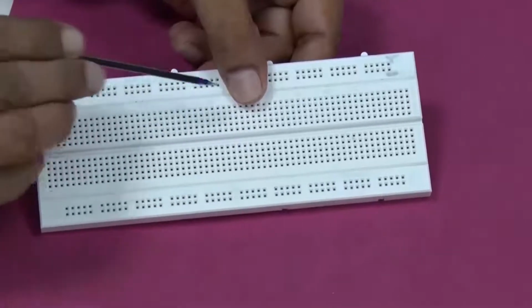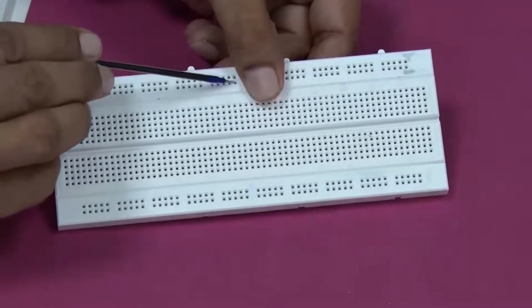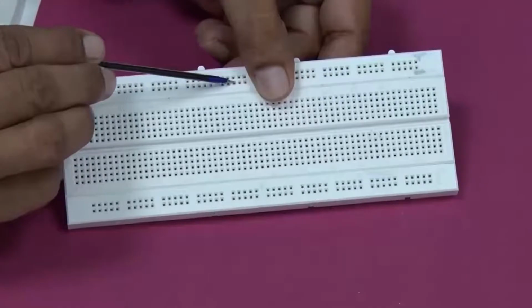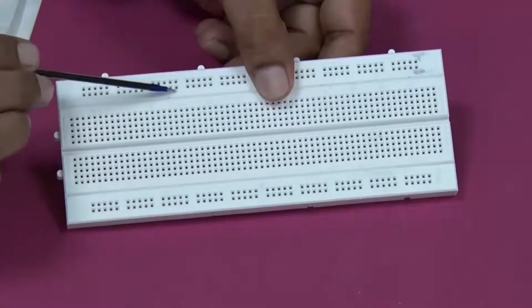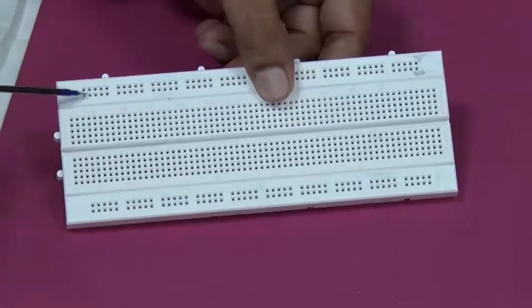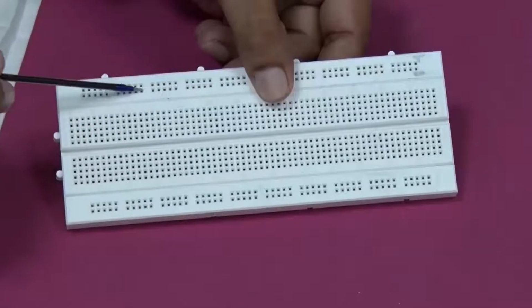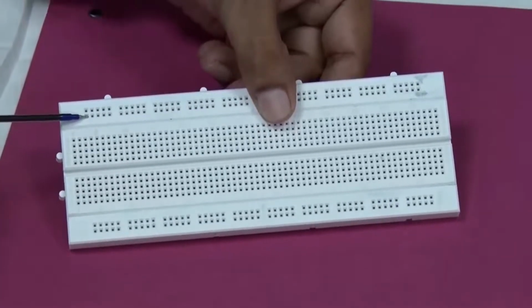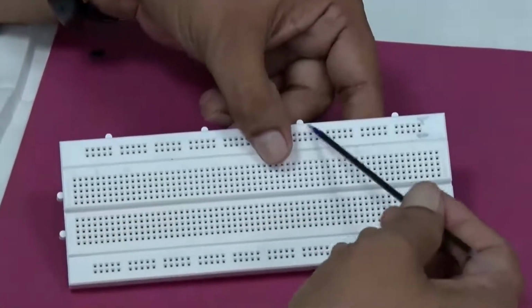Similarly, if you go to the next line, there are 25 holes there, 5 here, then 5 here, then 5 here, then 5 here, and then 5 here. All these 25 are internally connected to each other.